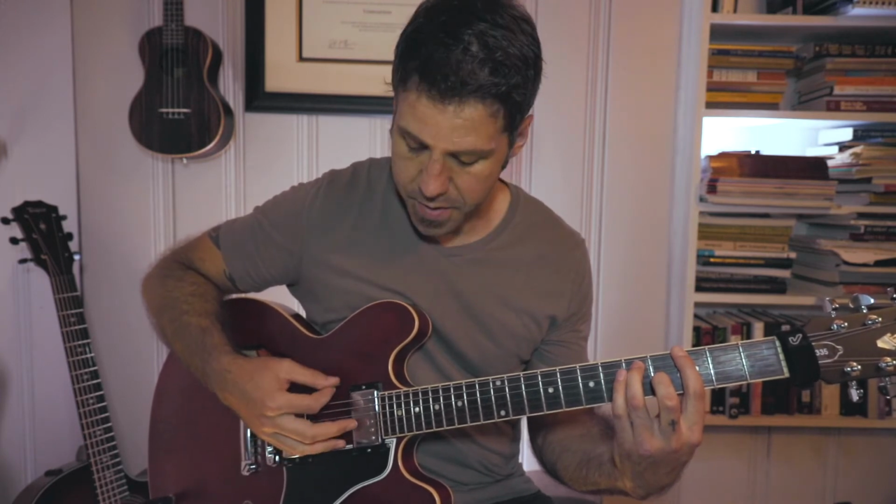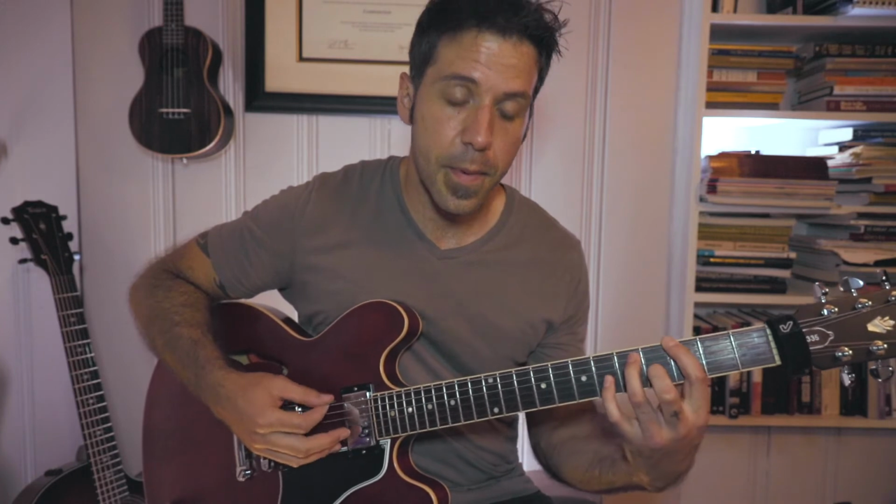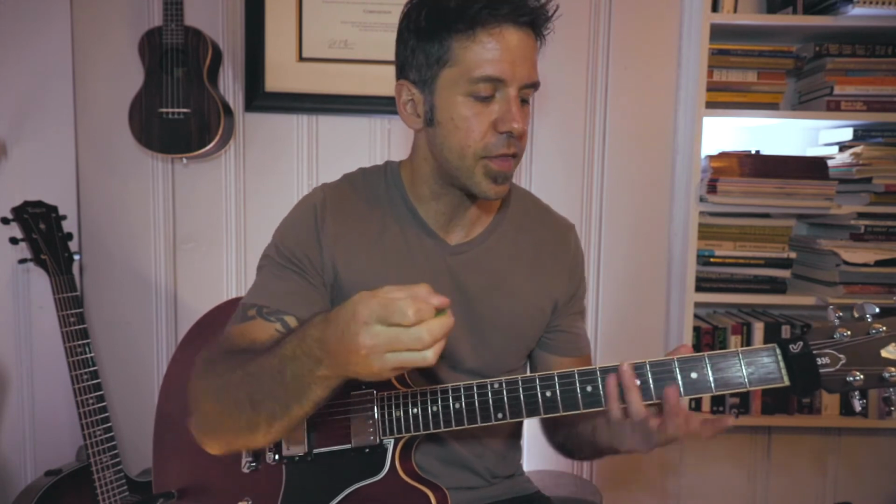So up, down, up, down, up, like that. I also found that I liked the sound of my pick when I turned it sideways as opposed to just using the pointy side. So you'll see me in the second section, the second time I play the second section, I flip the pick around to make this more aggressive sound. So that's what happened there.